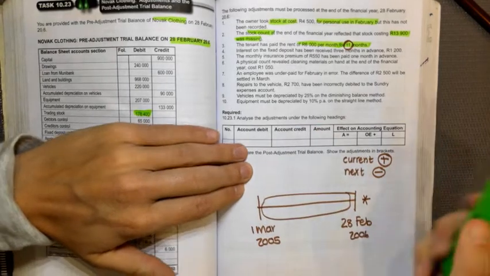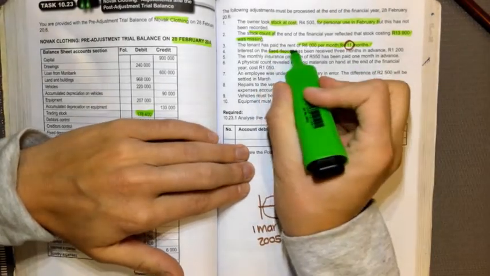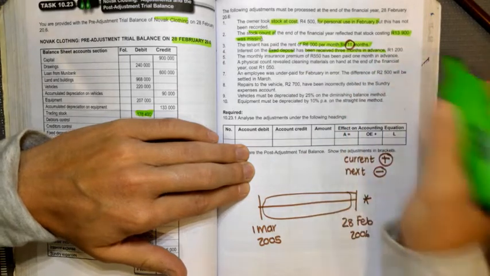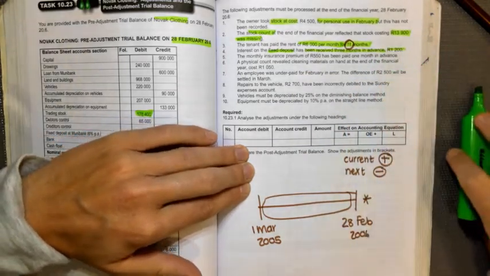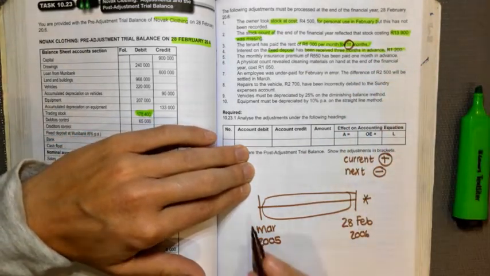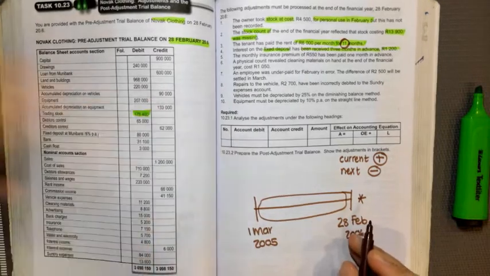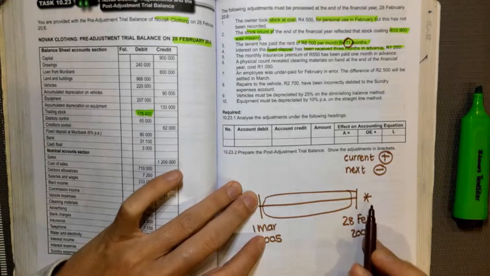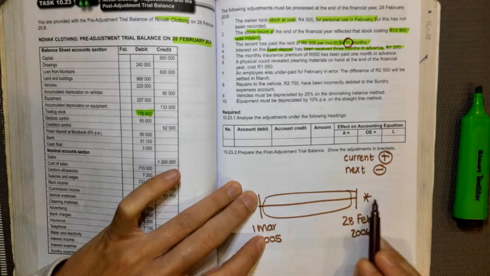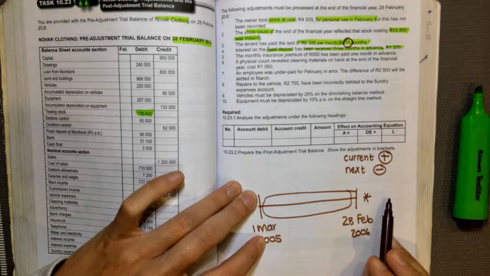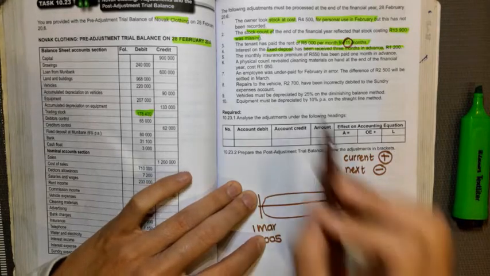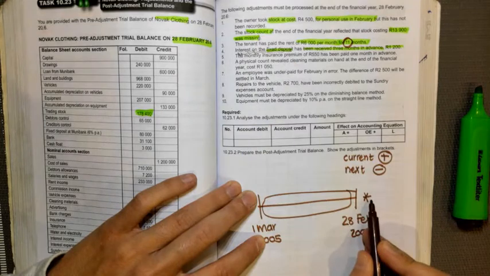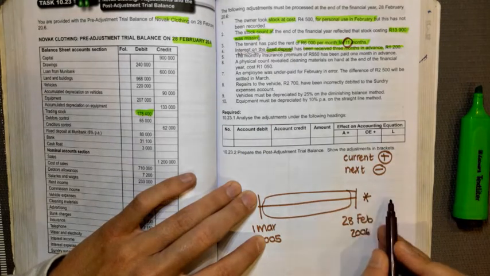Next adjustment says interest on the fixed deposit has been received 3 months in advance, and they gave you the value. In other words, if we look at our finance, we have received interest on the fixed deposit for 3 months after this financial year.